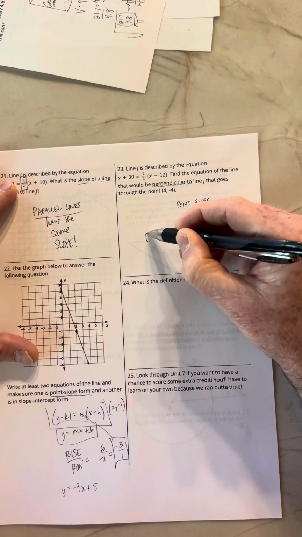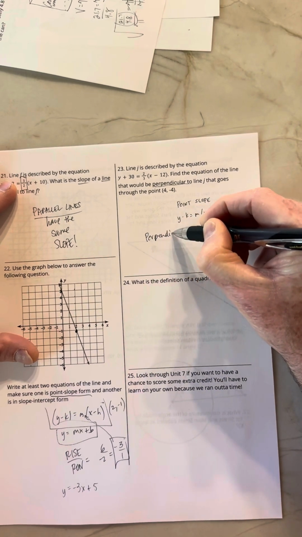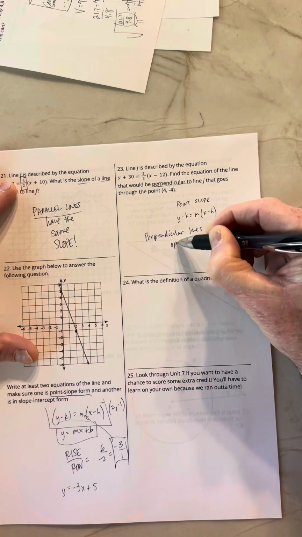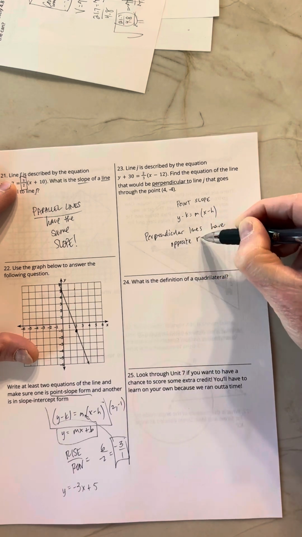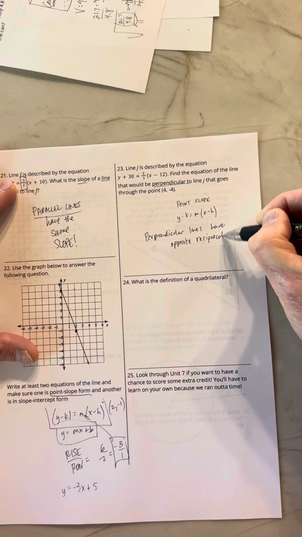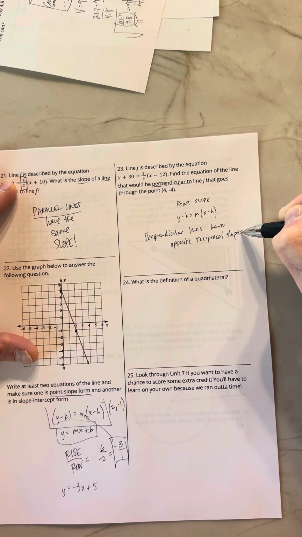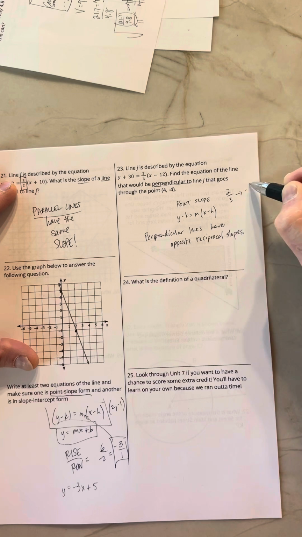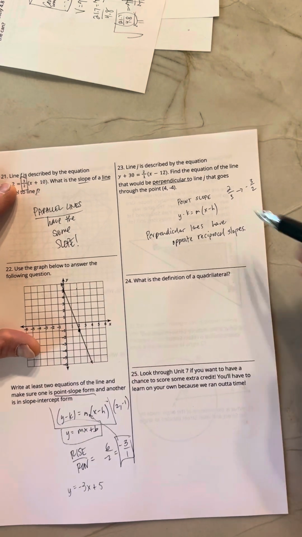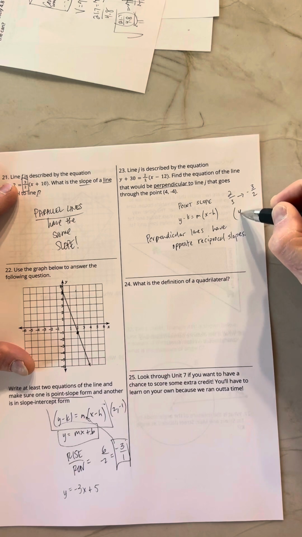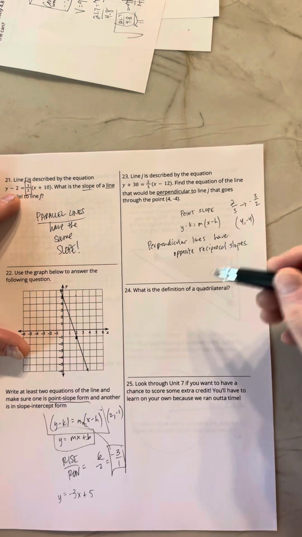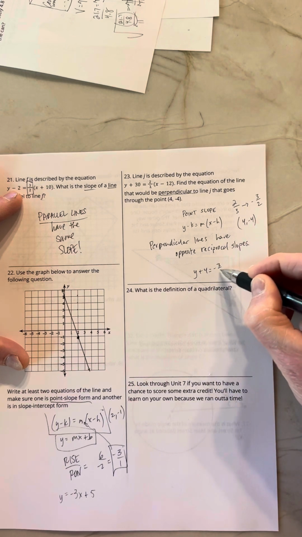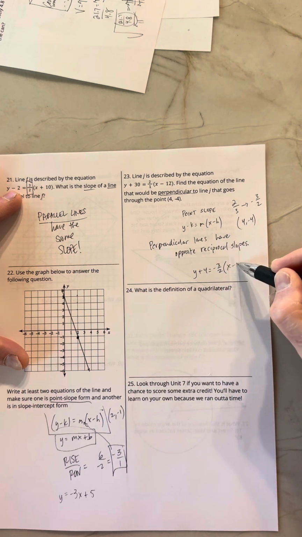Now perpendicular lines have opposite reciprocal slopes. So this slope is 2 over 3. So the new one is going to be -3 over 2. And you have a point they give you. Point is 4, -4. So the answer on this one is going to be y plus 4 equals -3 over 2 times x minus 4.